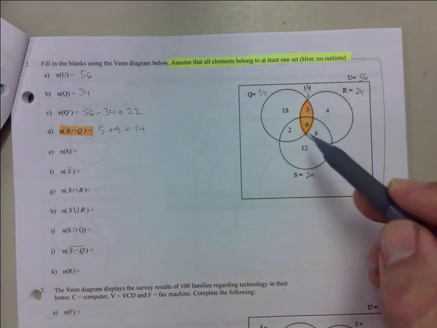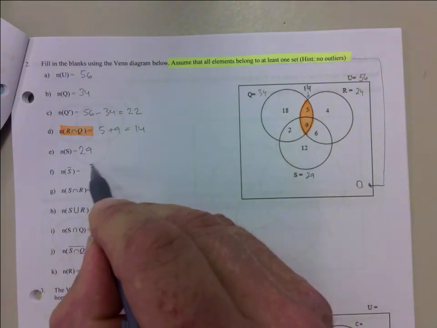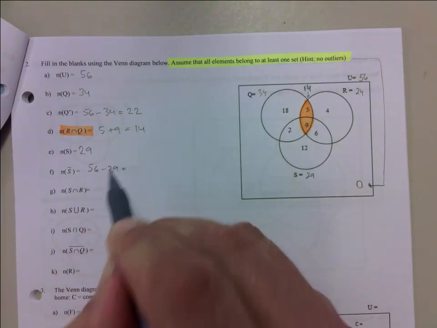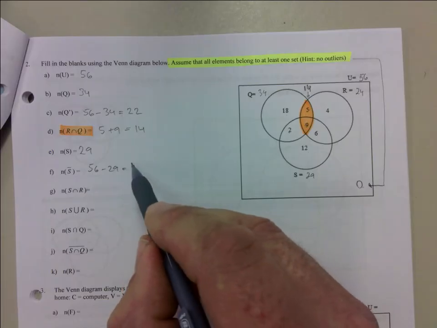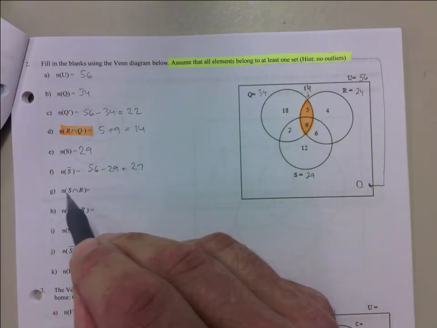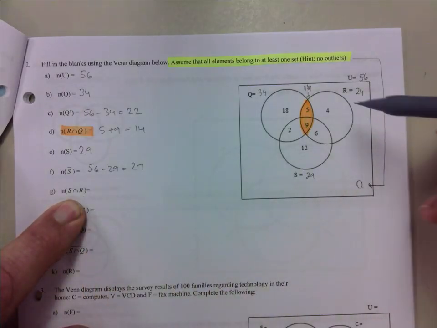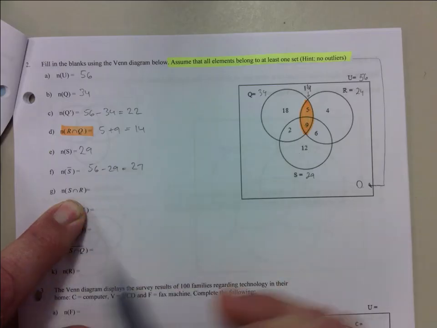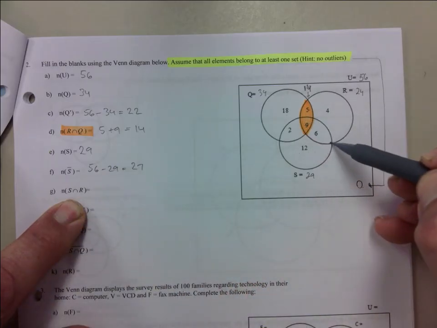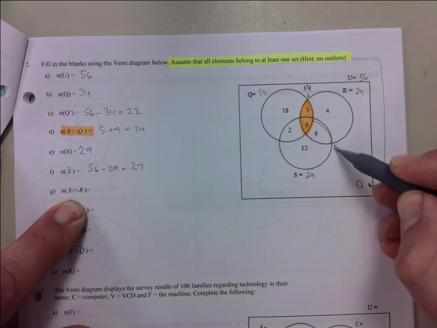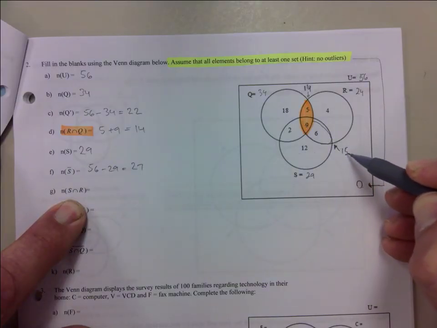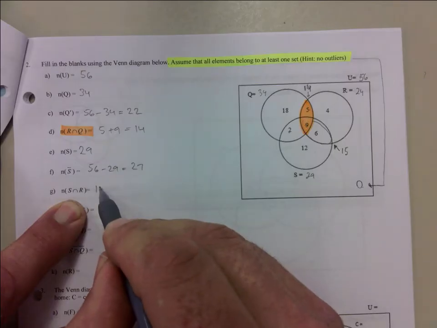S is obviously just S, that's 29. Not S is 56 minus 29. That is 27. And S and R, right, that's the intersection. That's the one that they have in common. So it's this, it's 15 here. So you can go ahead over here and just put 15 outside. So this is 15.